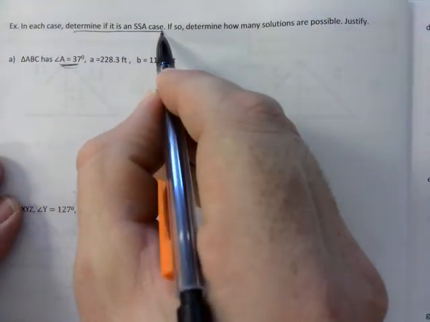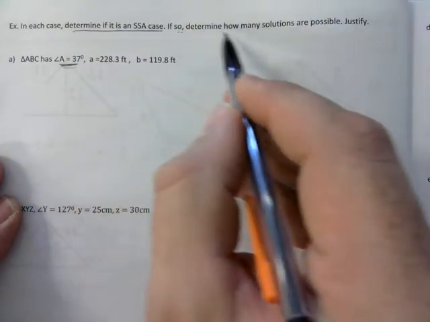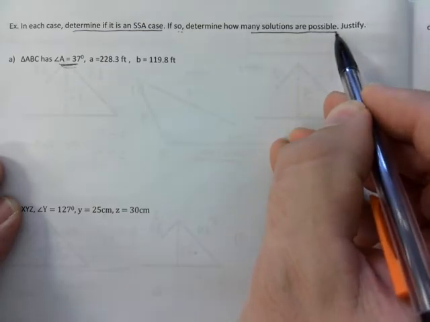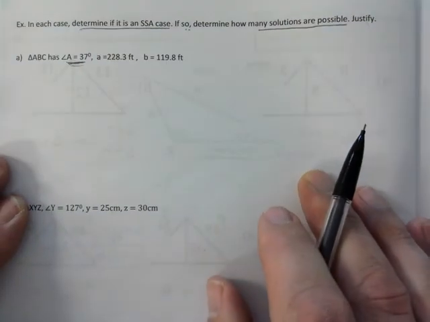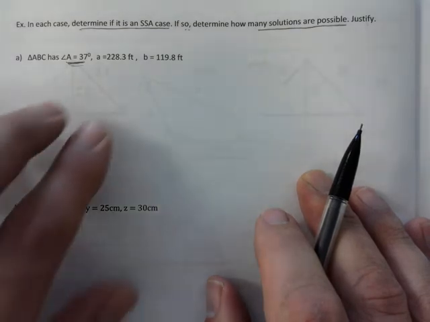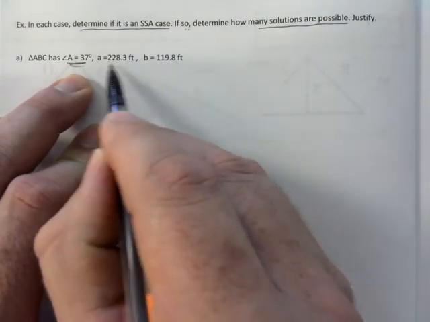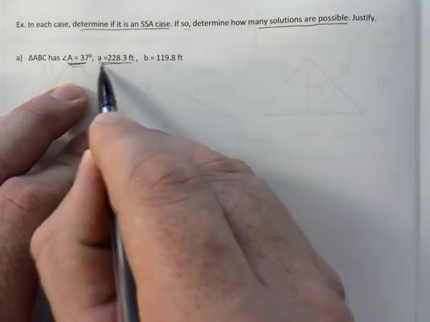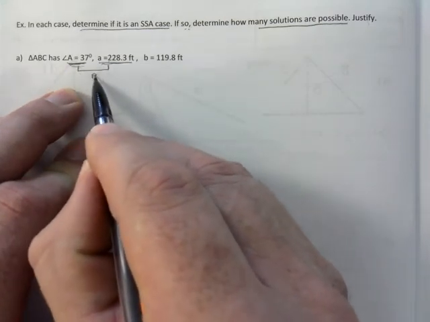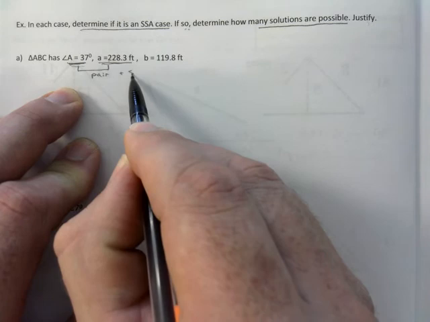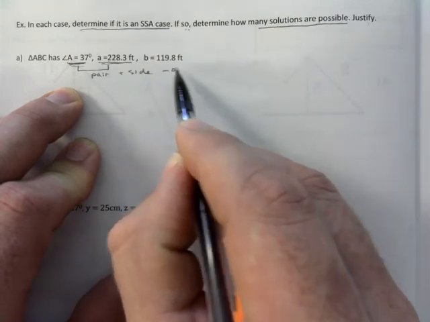Determine if it's SSA. If so, how many solutions are possible? And we'll justify. And justifying is drawing the diagram, doing all that stuff. Okay? So is this SSA? There are two sides, right? And you see that there's a pair. Pair plus side. That is definitely SSA.